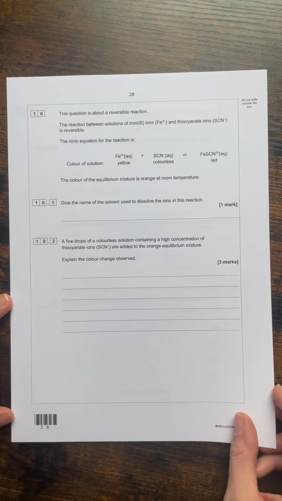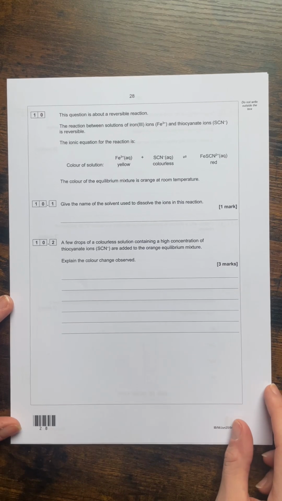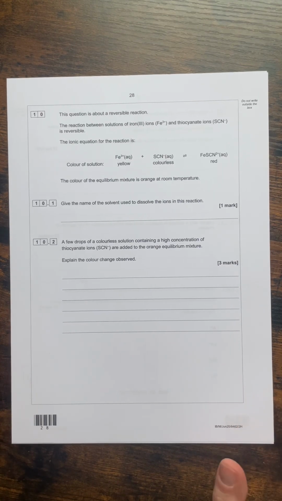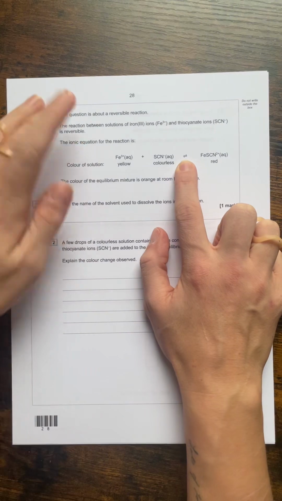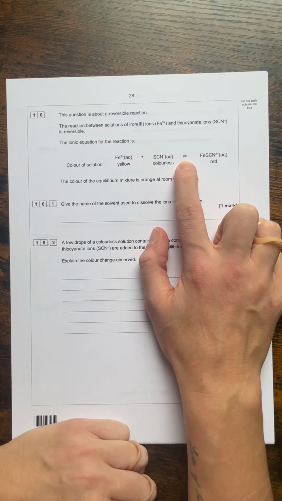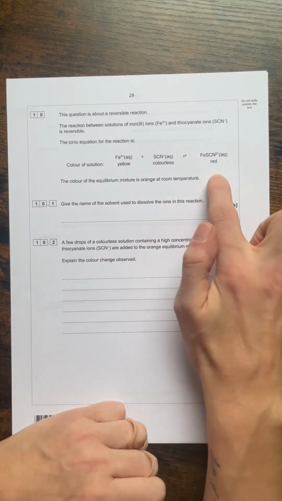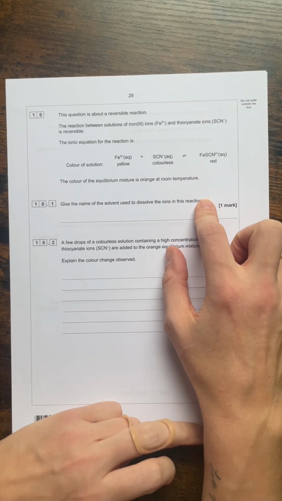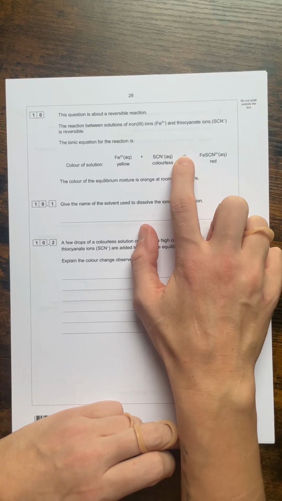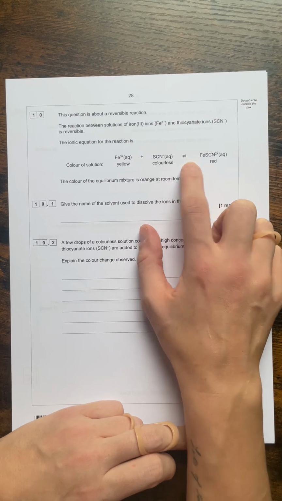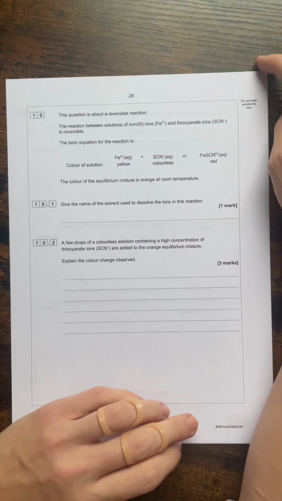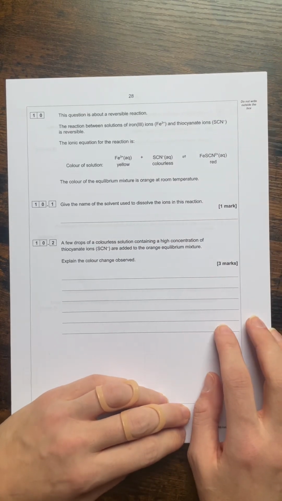So first things first, this question is about a reversible reaction. I know that, even if they hadn't told me it, because we have this little arrow here. So rather than it being a full forward facing arrow, we have the half arrow pointing forwards and half arrow pointing backwards, and that tells us that this reaction can go both ways.